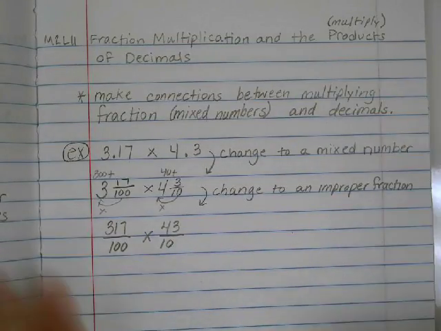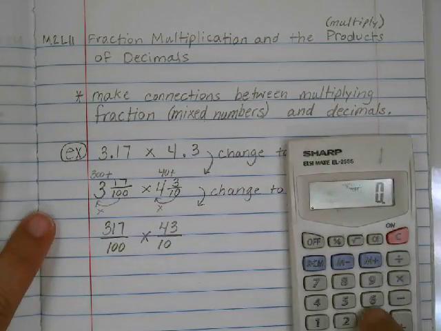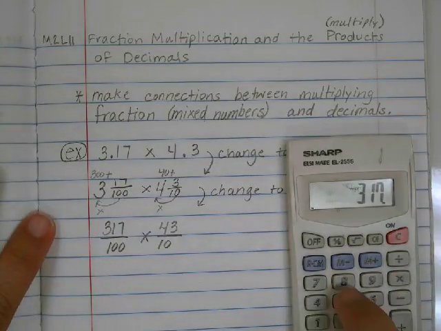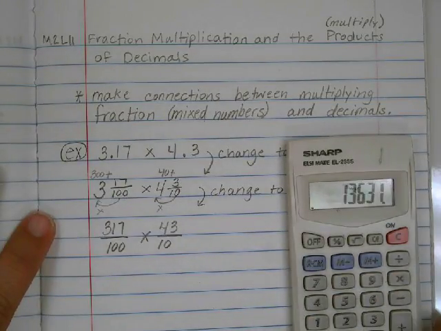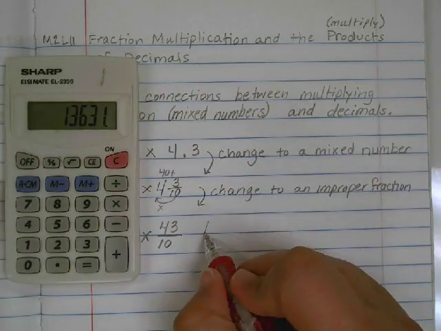I can get out a calculator or I can work it out. With my calculator, I type in 317 times 43. That gives me 13,631.